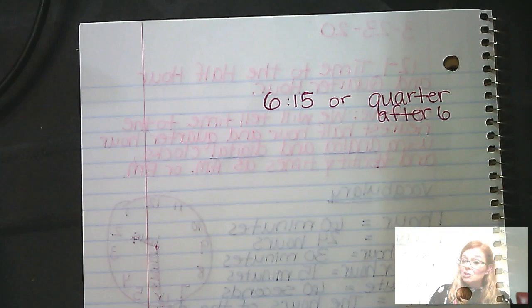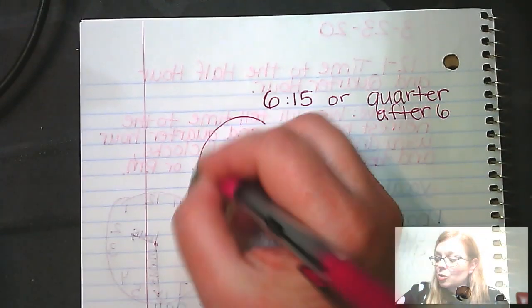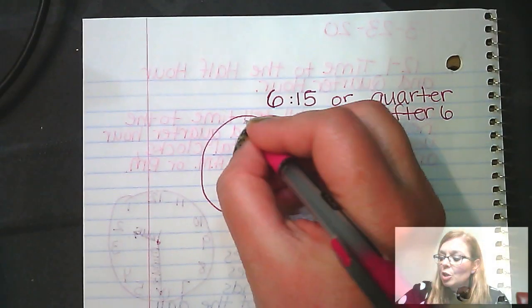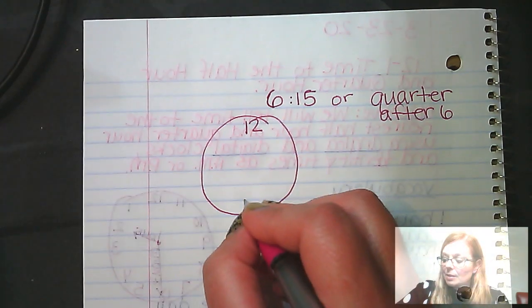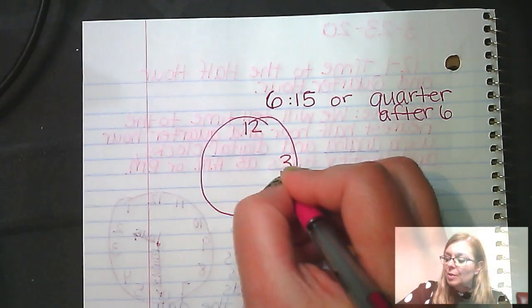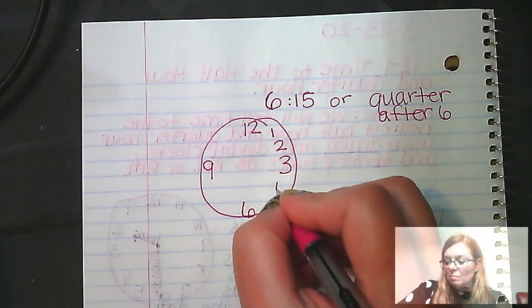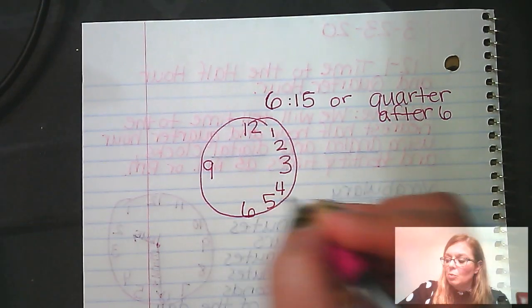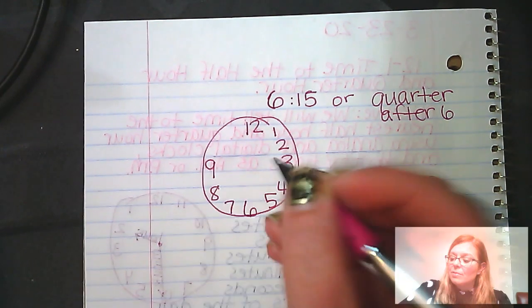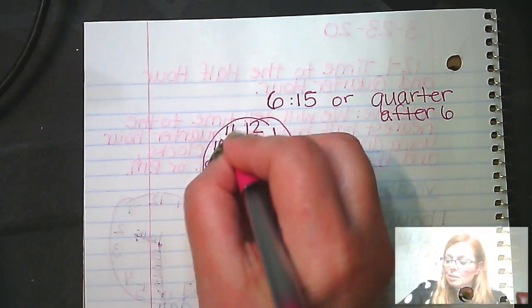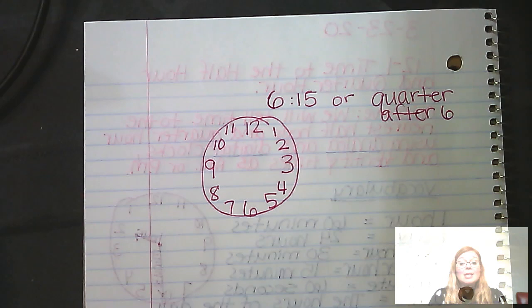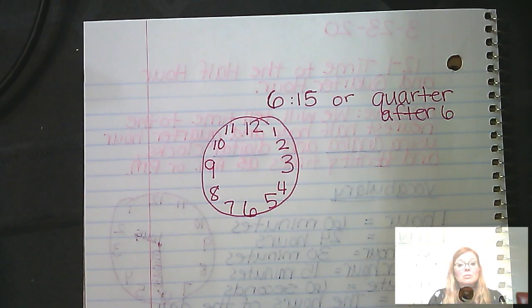If you'd like to learn to draw a clock, you draw a circle, you put a 12 at the top, 6 here, 3, 9, and then you add the other numbers, just so you know you have them evenly distributed. All right, so go ahead and put where the minute hand goes and your hour hand.